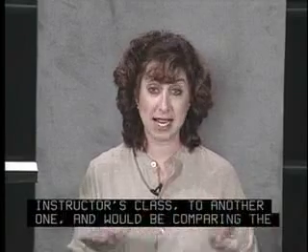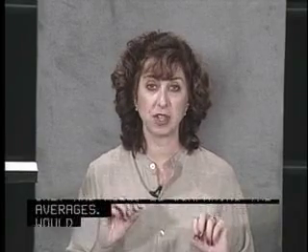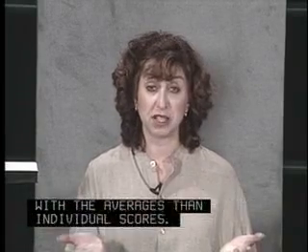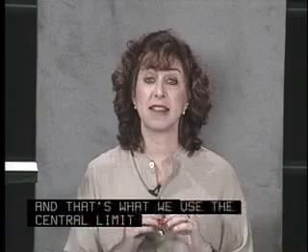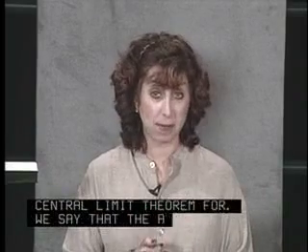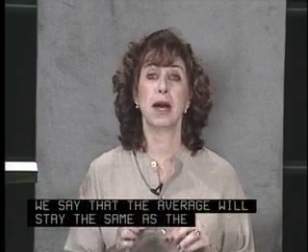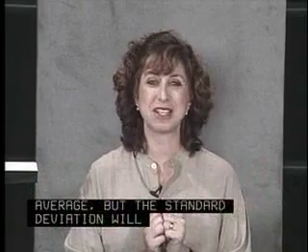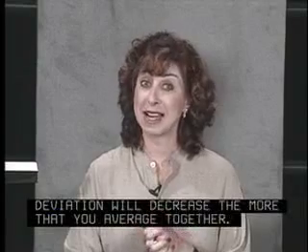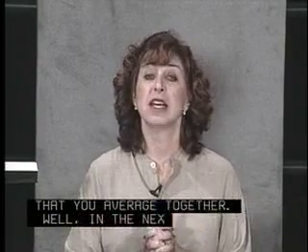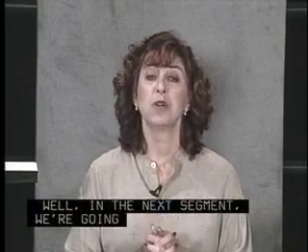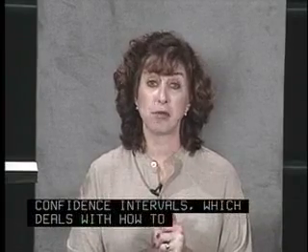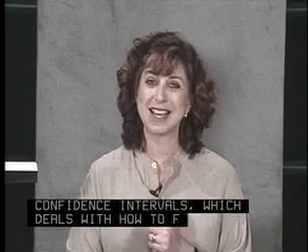We would expect less fluctuation with the averages than with individual scores. And that's what we use the central limit theorem for. We say that the average will stay the same as the population average, but the standard deviation will decrease the more that you average together. Well, in the next segment, we're going to be studying confidence intervals, which deals with how to find an interval for a parameter that you don't know. And that's the end of this segment.